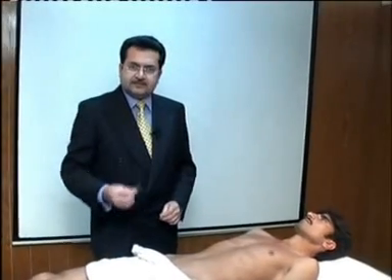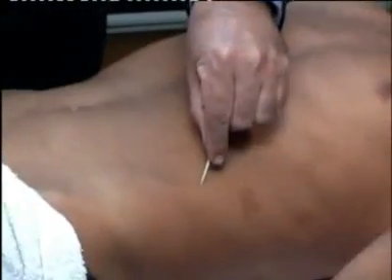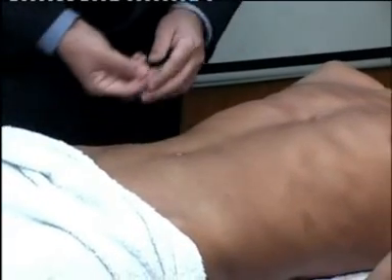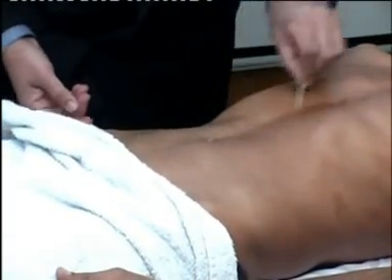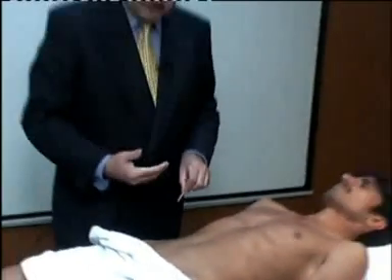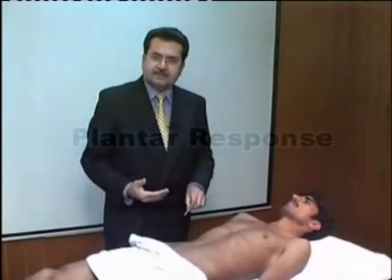Take a sharp object. In my hand is a toothpick which is not very sharp, and what you do is you scratch from outside to the inner side, the abdomen, and you see the contraction of the umbilicus and the movement of the umbilicus. You can see that when I scratch, the umbilicus moves on the same side, and you can note down any asymmetry which will tell you which segment of the abdomen is affected.